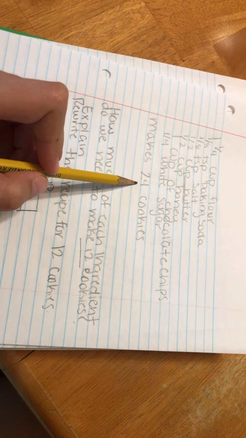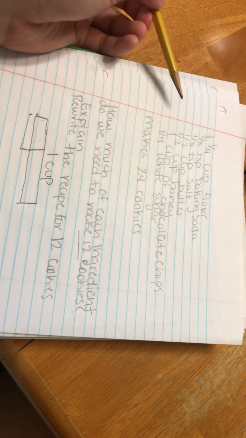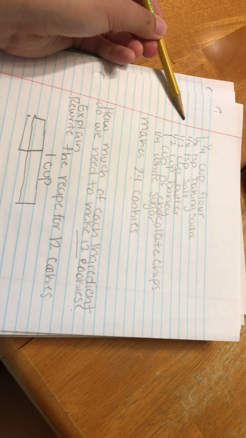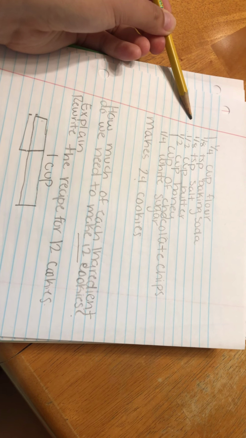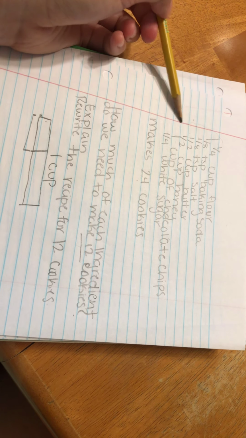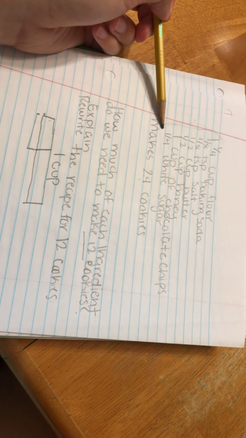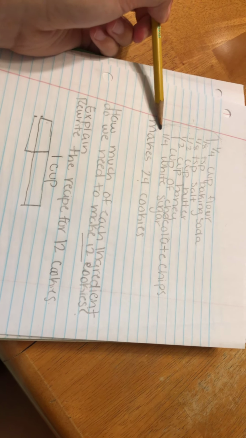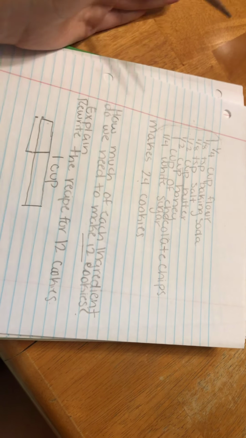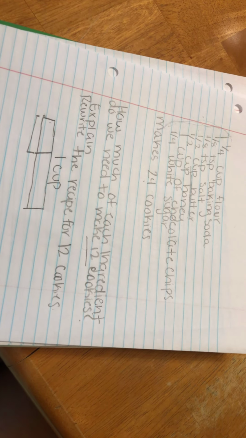You have to reason through that. What students need to mathematically reason and figure out is that you're actually halving all of these ingredients. You're dividing them by 2. And they need to understand that relationship between 1/2 and dividing these fractions by 2.